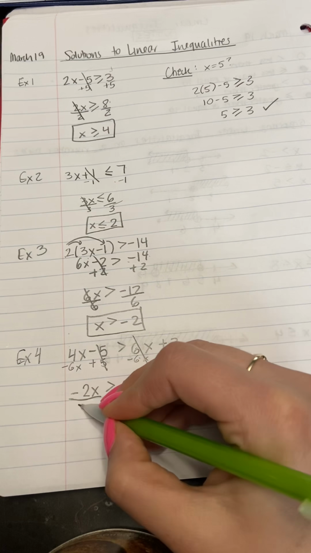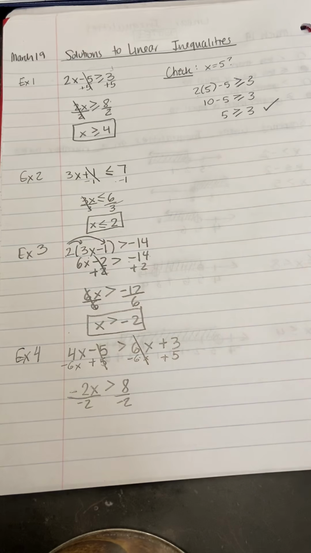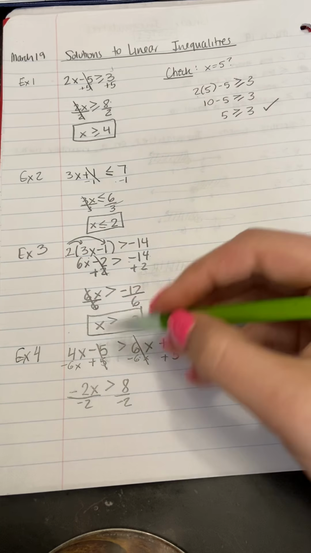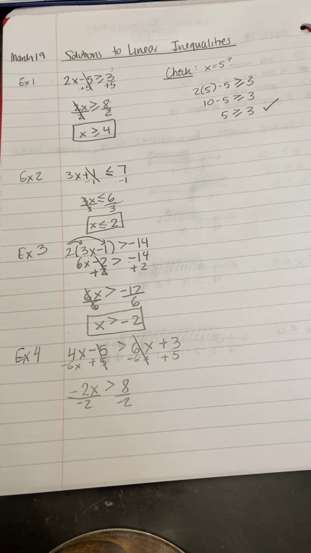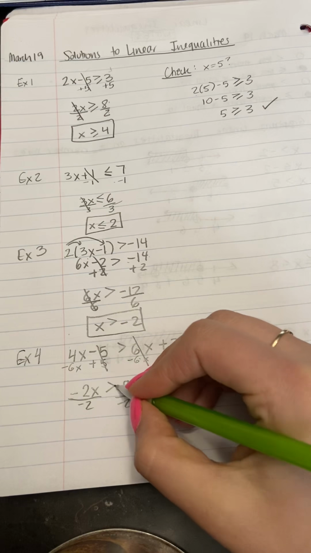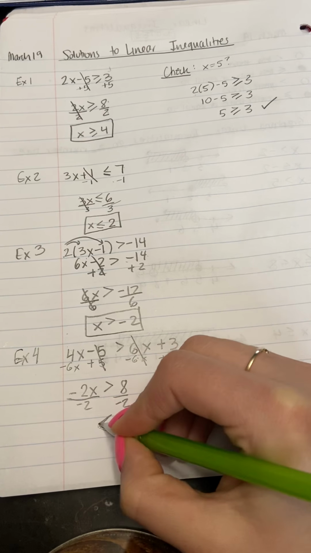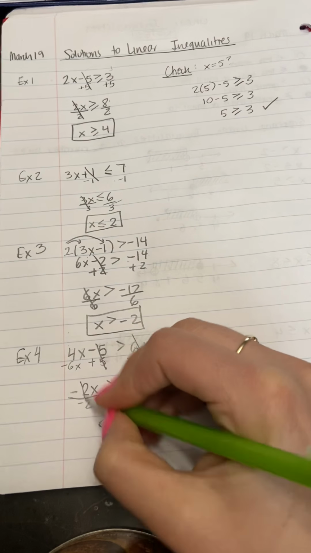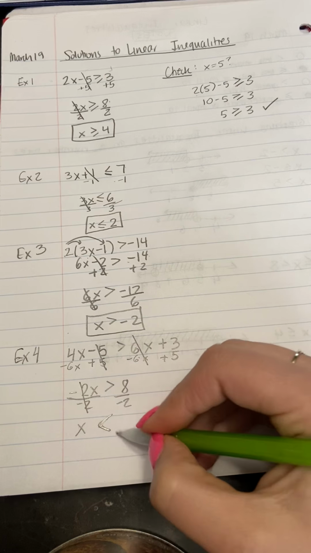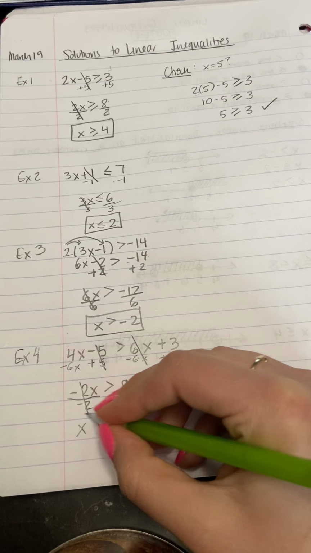Notice here that we would have to divide by a negative coefficient. Anytime you have to divide by a negative number or negative coefficient, your inequality symbol would flip-flop. Okay, so it flips, and you would be left with x is less than -4.